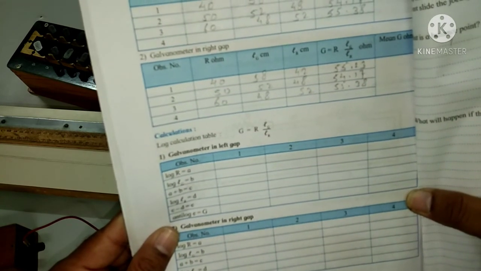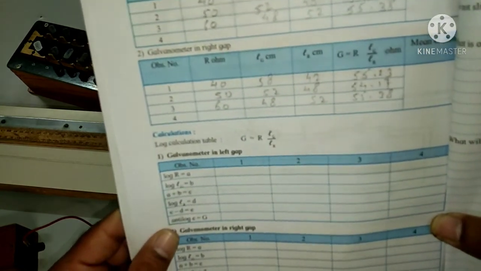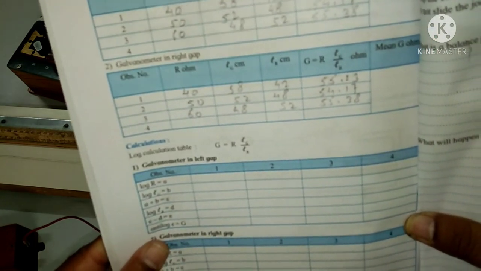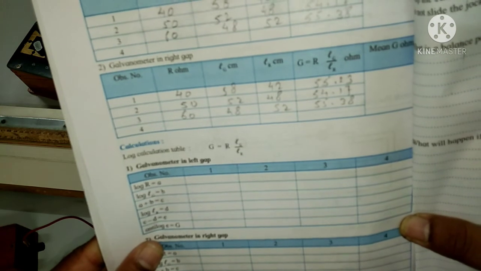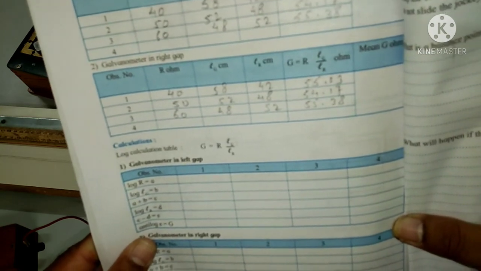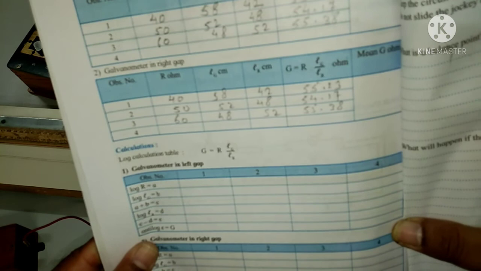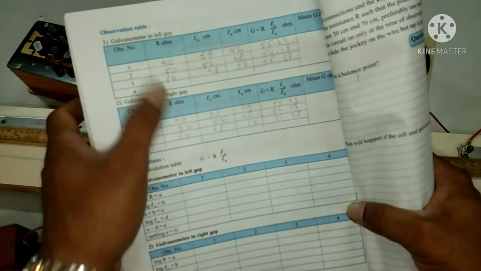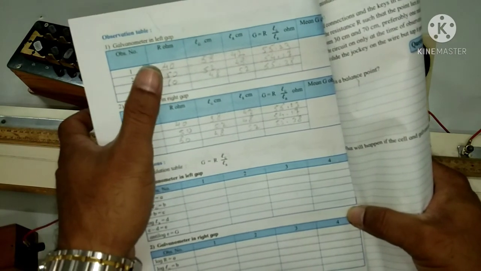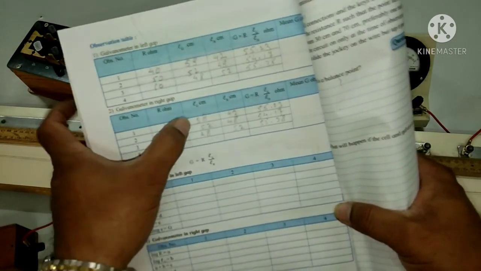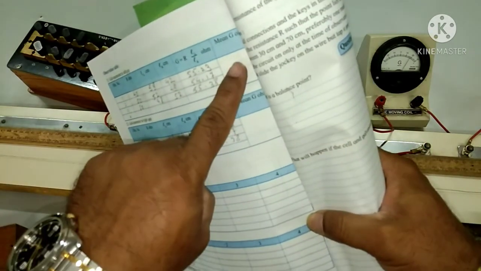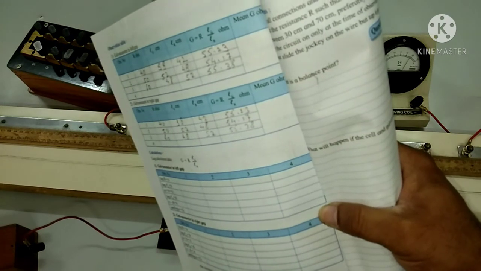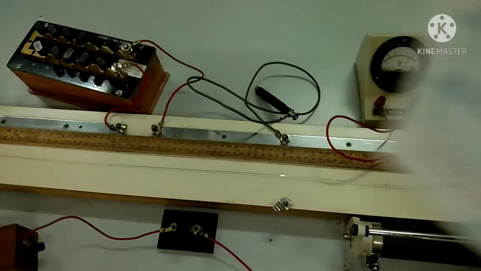When we take the resistance from the resistor box as 60, then at that time we get the same deflection point at 48 centimeter from the left side, and the value of LR is 52. If we substitute in capital G, what do we get there? The value of capital G is 55.38. Right, here we take the readings when the galvanometer is connected in the left gap and in the right gap. Now we want to find out the value of capital G here and here also. And after that we want to find out the mean value of capital G.